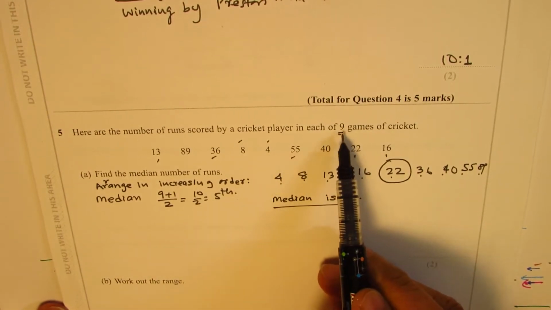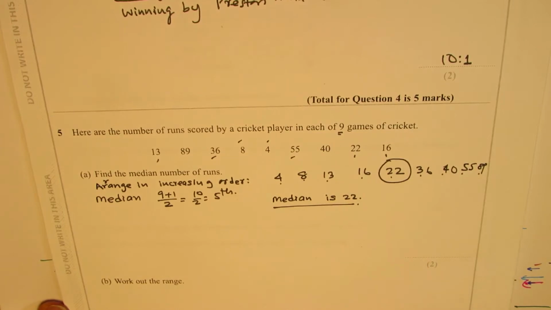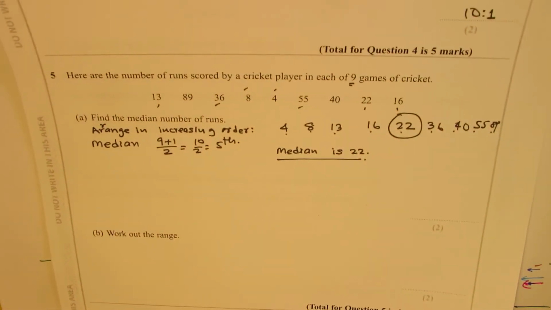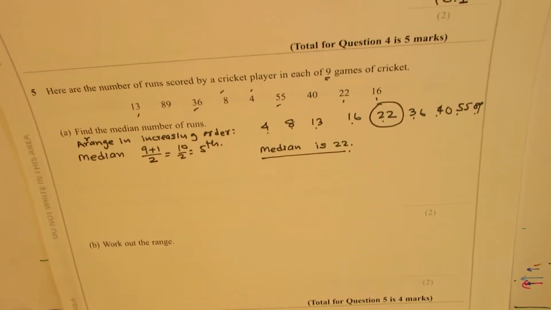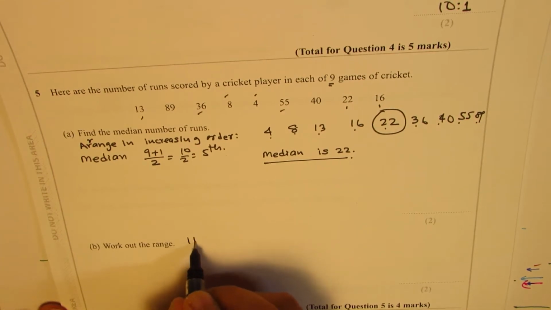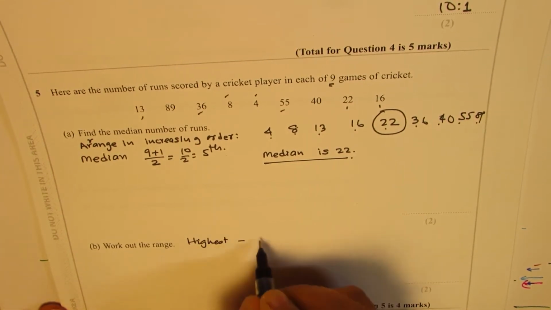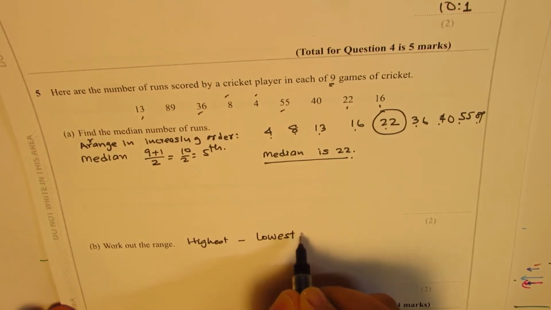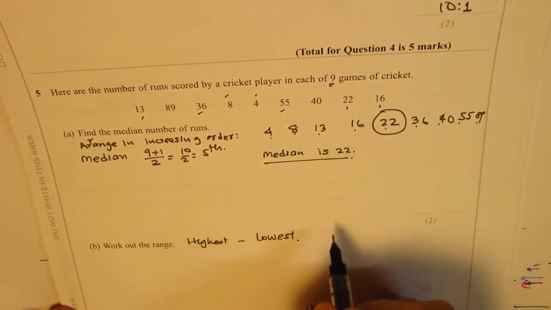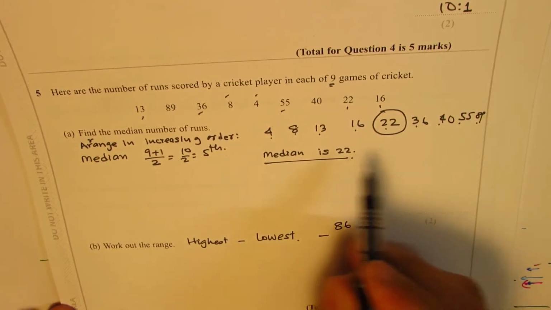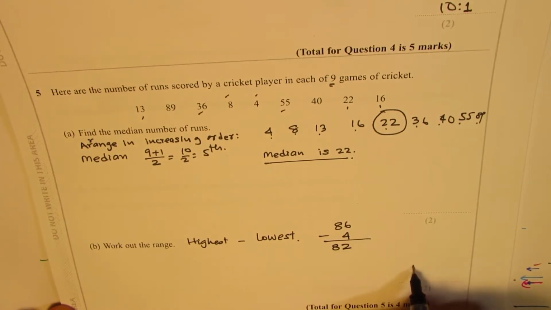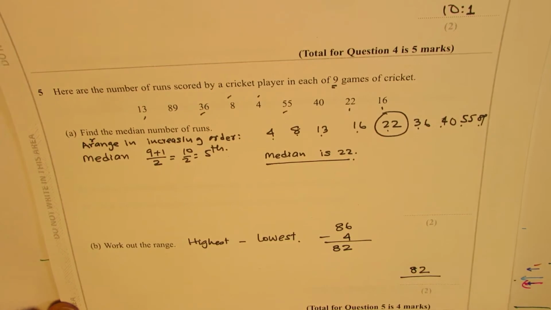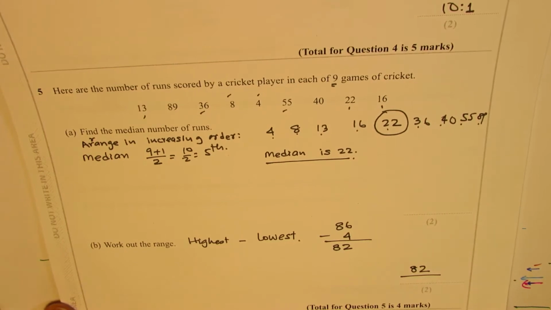In case there would have been 10 numbers, we would have got 2 numbers in the center and the average would be the median, correct? Okay, now part B is to work out the range. To find the range, we have to find the difference between the highest minus lowest, correct? Now in this case, the highest number is 89, so we'll do 89, take away, the lowest is 4. So we get here as 82. So the range is 82. Right? So that is how we will actually solve this question.